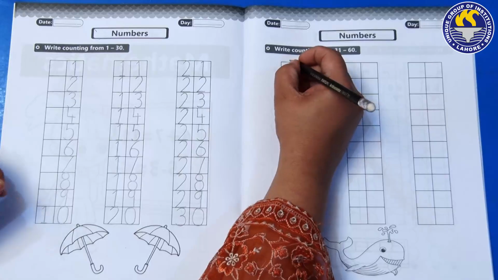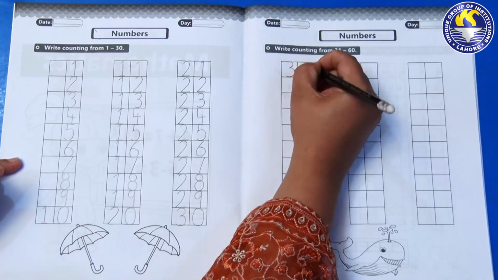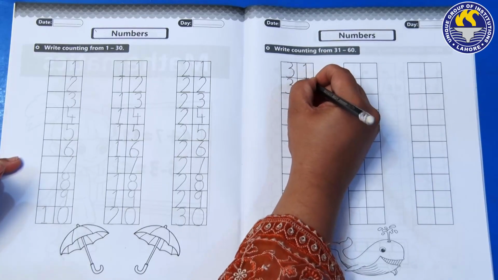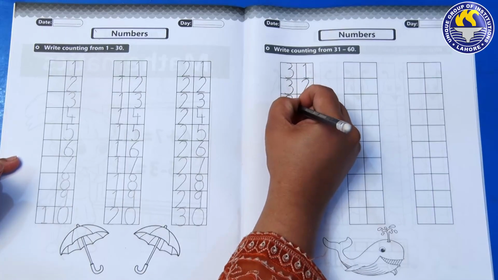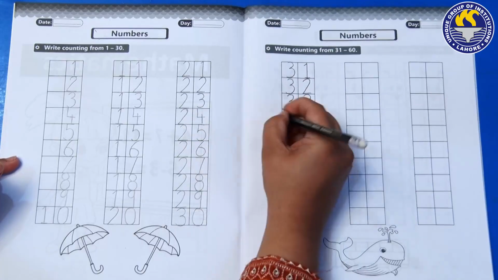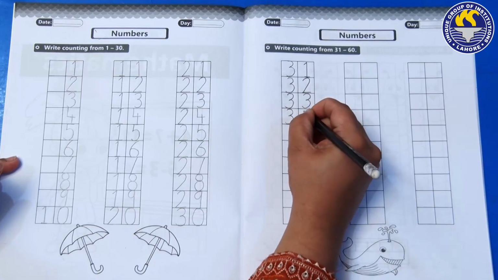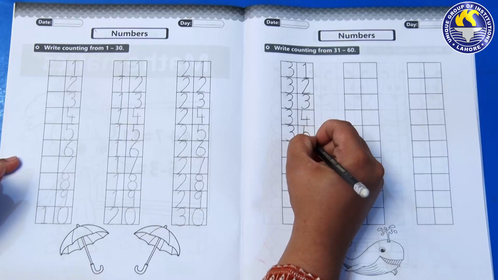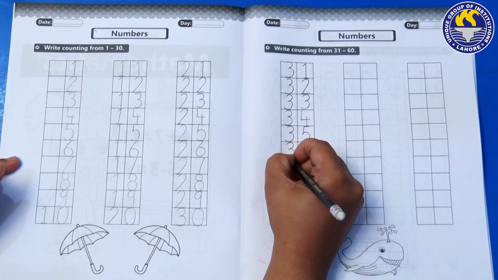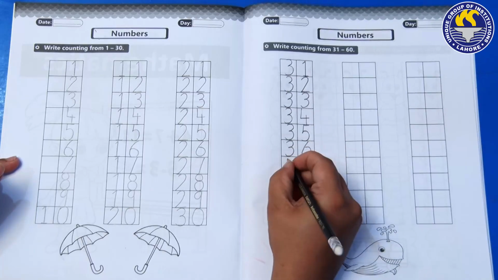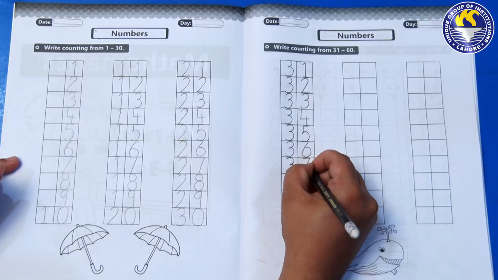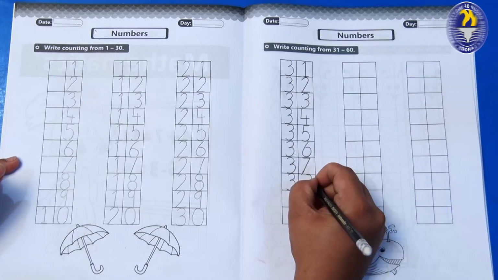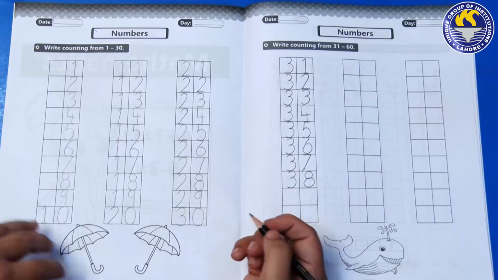Now we are going to write the family of 30. 3, 1, 31. 3, 2, 32. 3, 3, 33. 3, 4, 34. 3, 5, 35. 3, 6, 36. 3, 7, 37. 3, 8, 38. We must follow the formation.